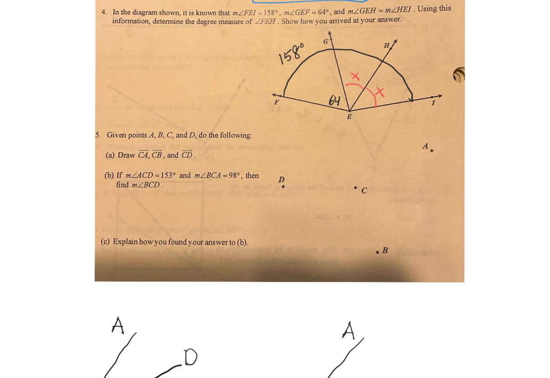So we can do this one of two ways. We can say X plus X plus 64, I know together, will give me 158 degrees. So let's just do good old-fashioned algebra. X plus X is 2X plus 64 equals 158.